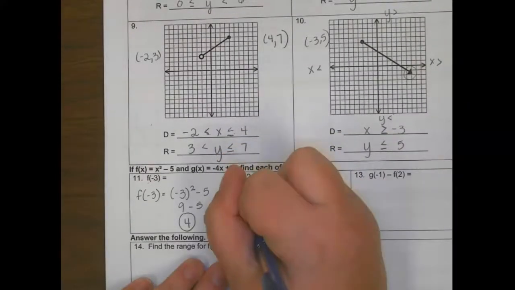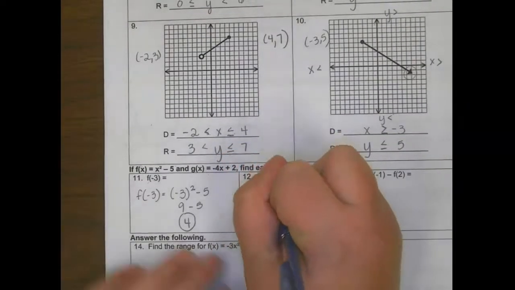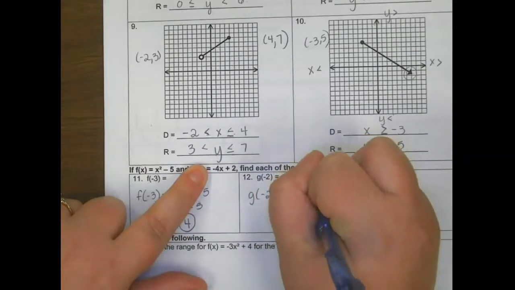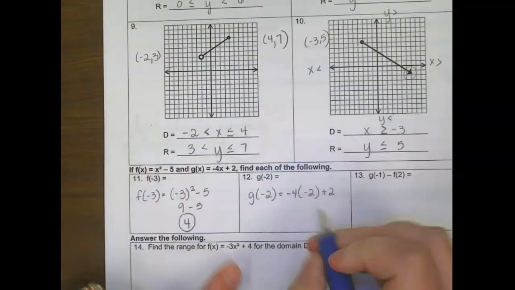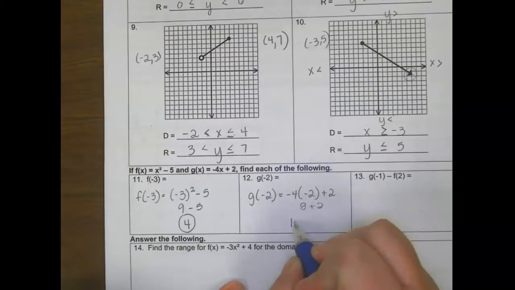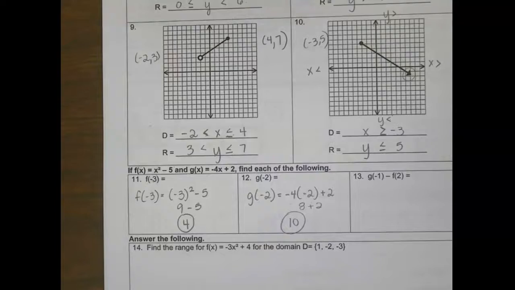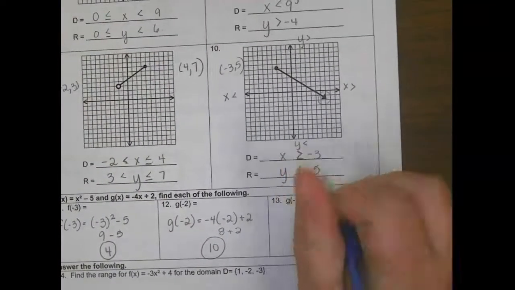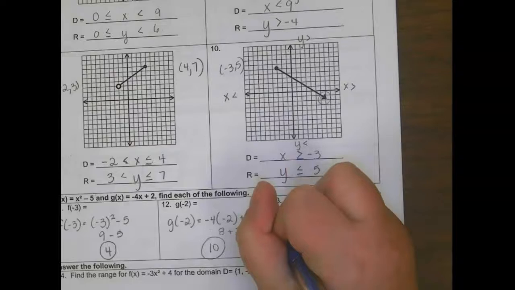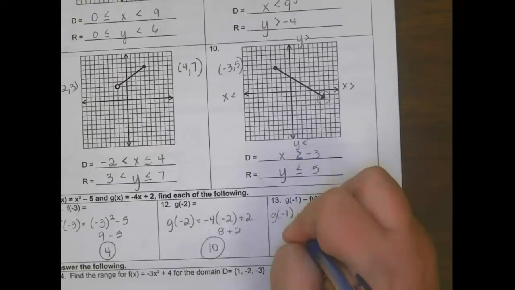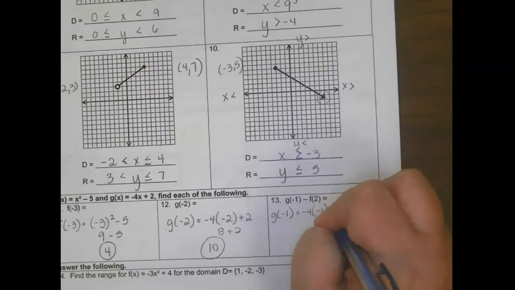So we have g of -2 equals, so g is going to be -4 times -2 plus 2. -4 times -2 is 8 plus 2 is 10. Let's look at g of -1. So I would go g of -1, and I'm going to go ahead and solve that one. So -4 times -1 plus 2.